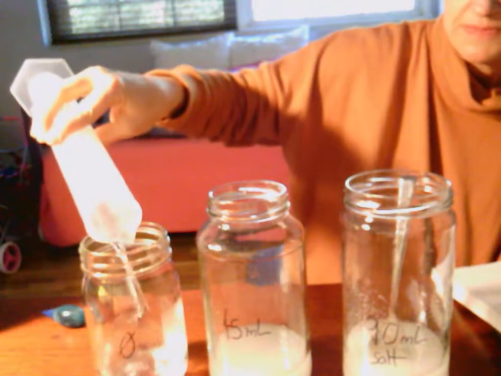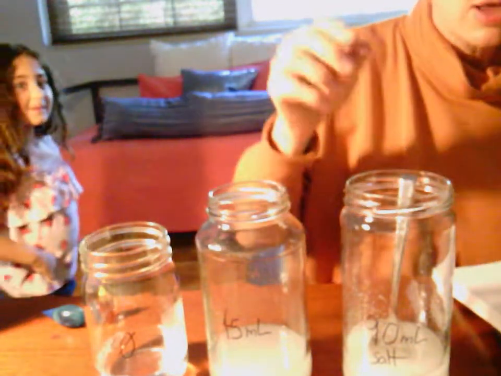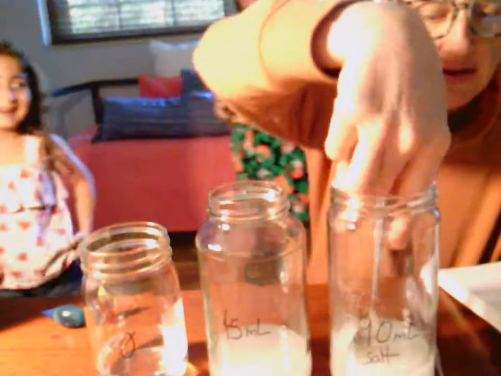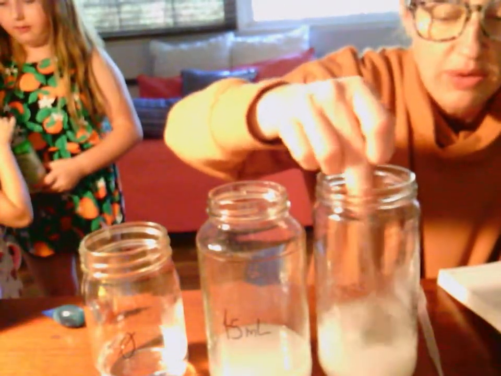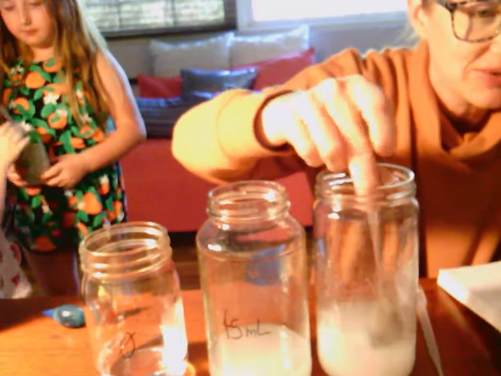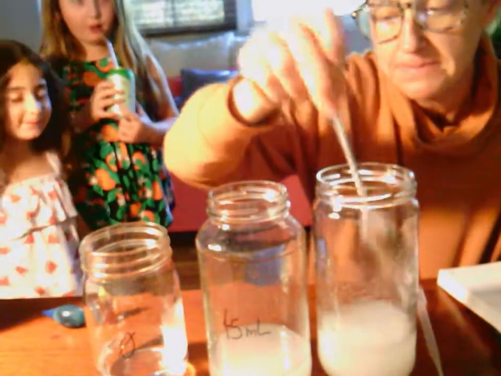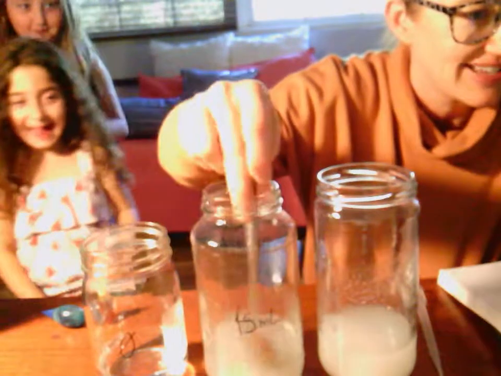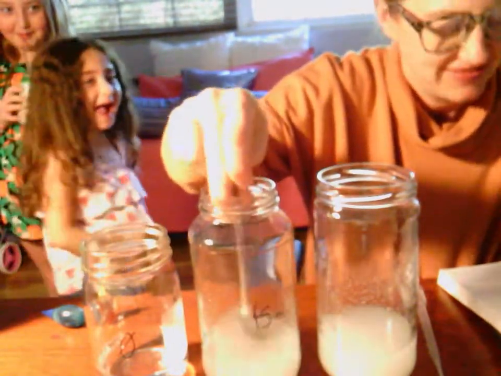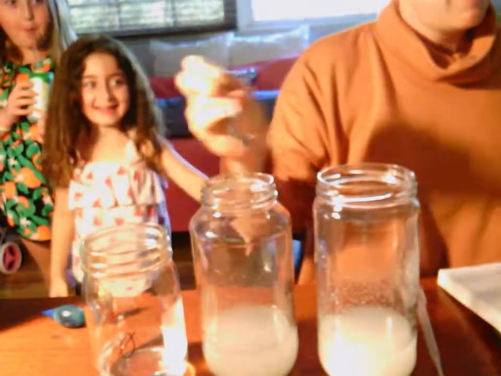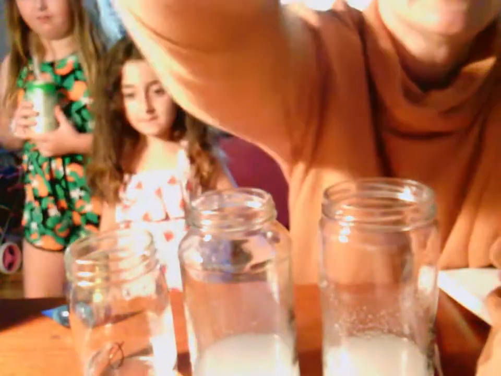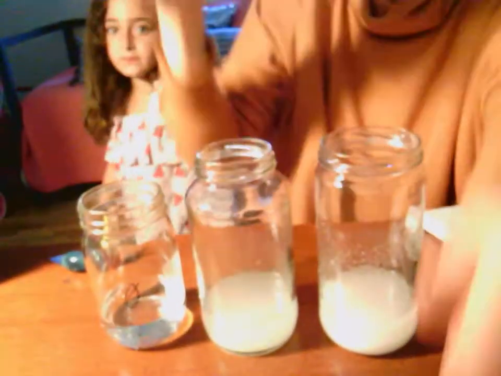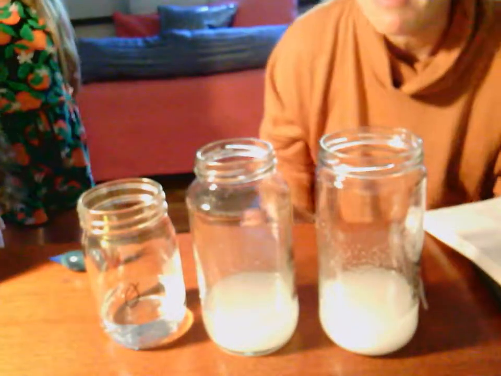Okay. So this last one has no salt. Okay, so we have 3 jars, one with 90, one with half of that, 45 milliliters of salt, one with no salt. What do you guys think we're going to do next? My kids are now very curious. The next step is to put coloring into each of these cups so that we can tell them apart when we layer them in a few minutes.